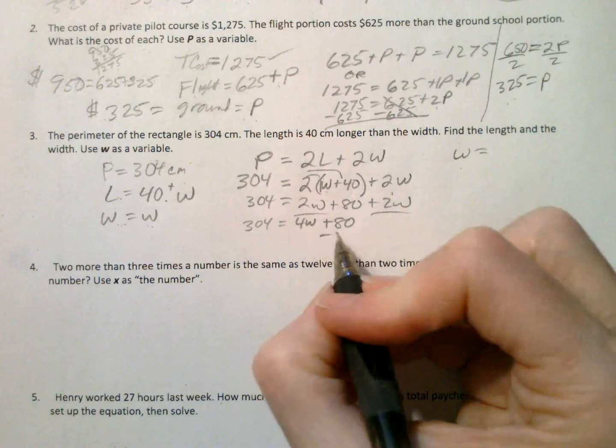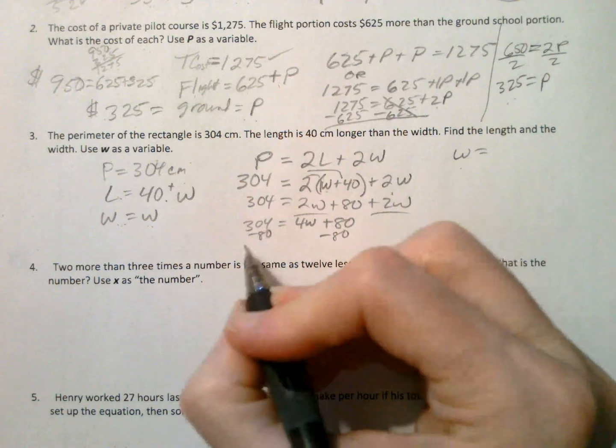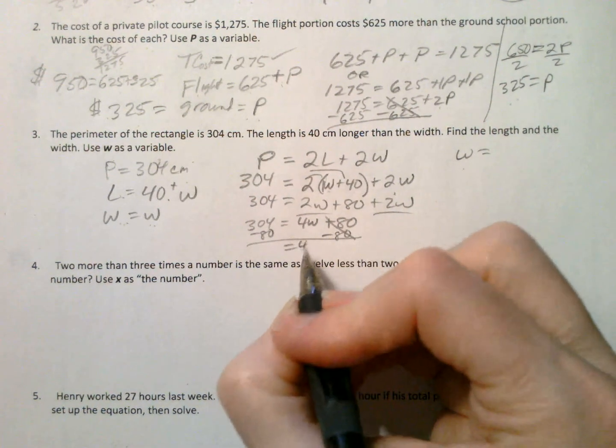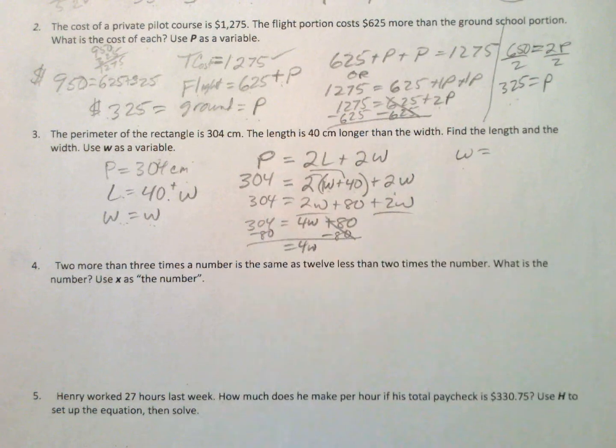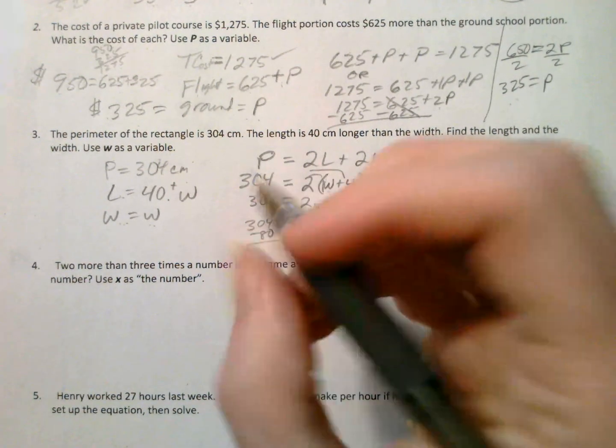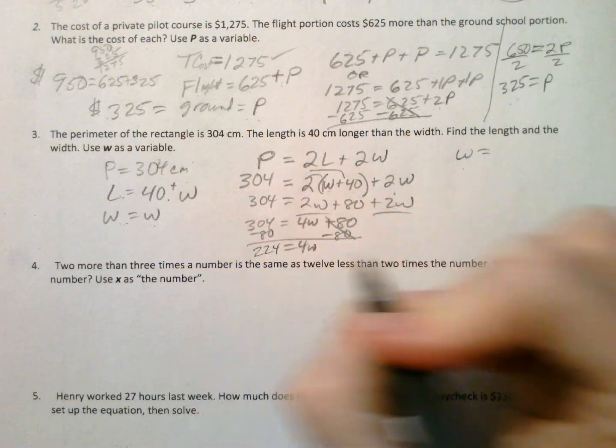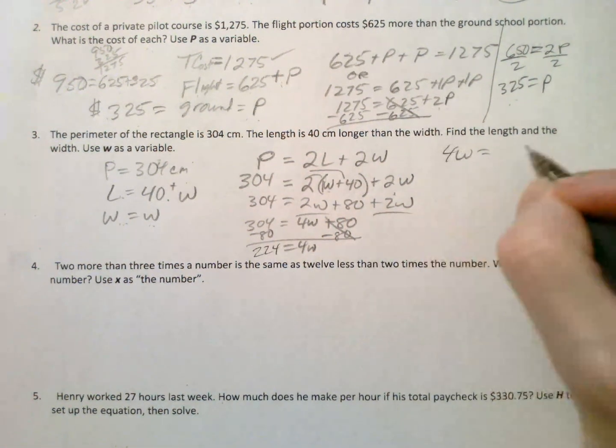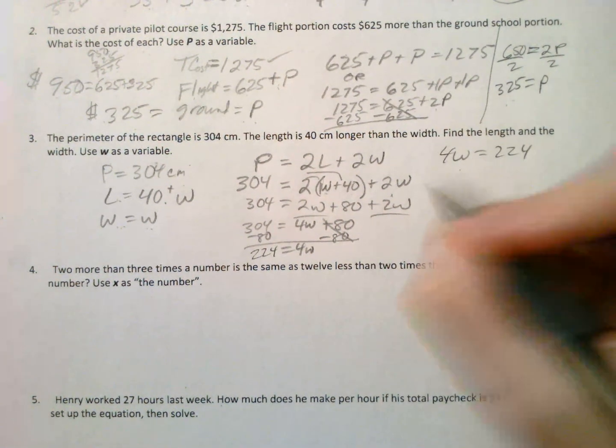Okay, move the 80 to the other side to start to get my variable alone. 304 minus 80 is 224. So we have 4W equals 224. It doesn't matter which side.